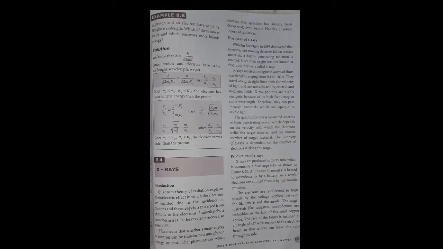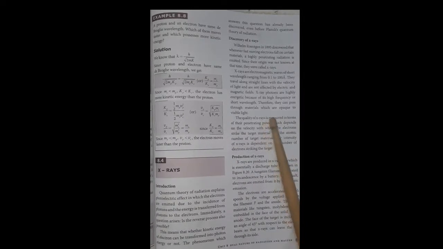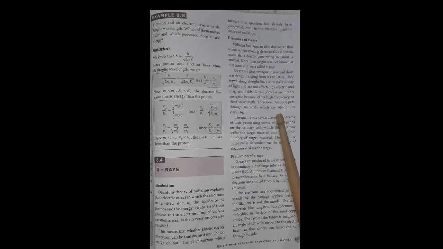The X-ray wavelength range is short, starting from 0.1 Angstrom to 100 Angstrom. These rays travel along straight lines with the velocity of light, and they are not affected by electric and magnetic fields. X-ray photons are highly energetic waves. They can pass through materials which are opaque to visible light.